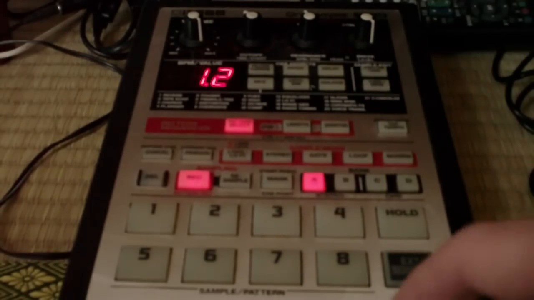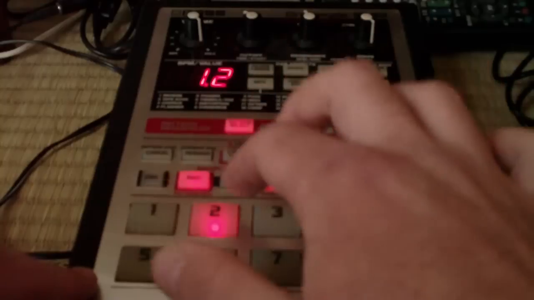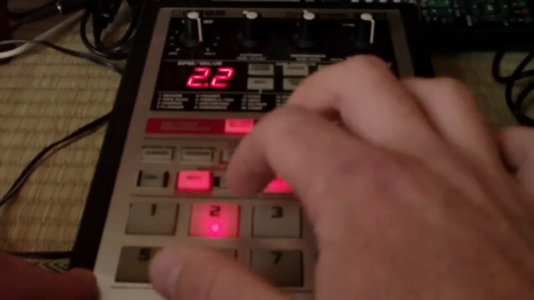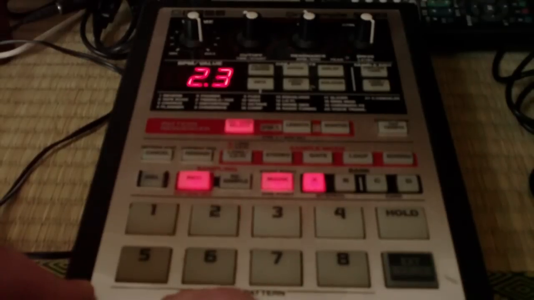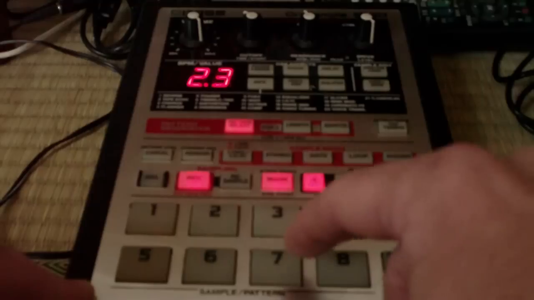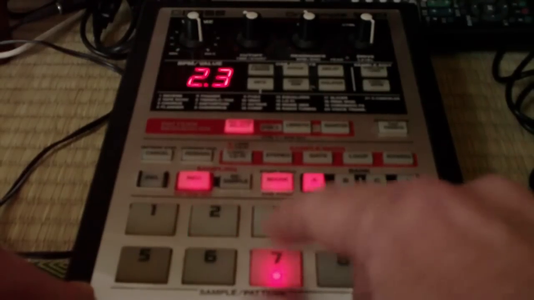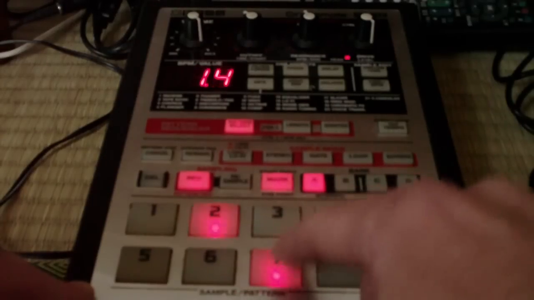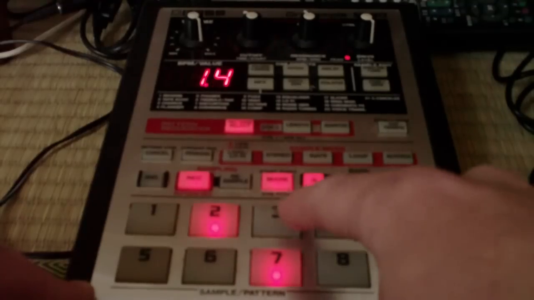So I've still got my count in, so I can go back into starting with my snare. You notice I had some double triggers right there, but since I quantized it, they're gone. So let's see here. What's next? I don't really remember where my sounds are on this. So now I've got my 16th note hi-hats, and I think a kick is right here. I don't remember.